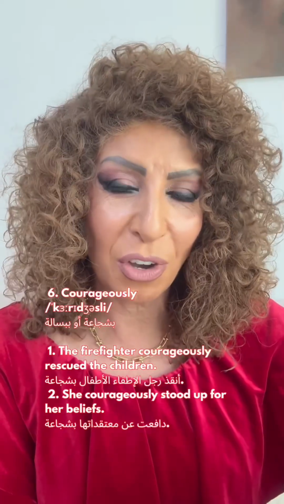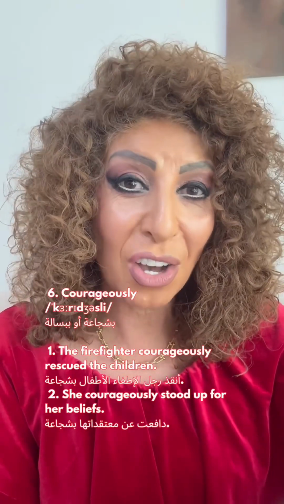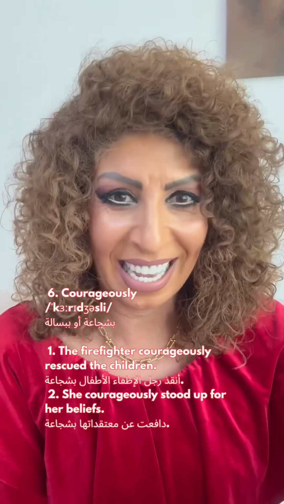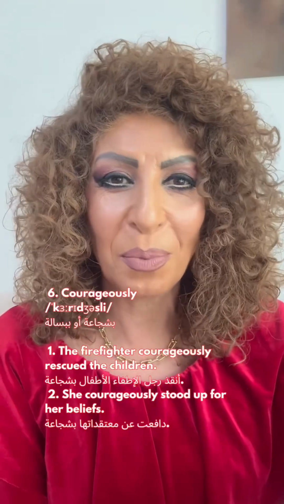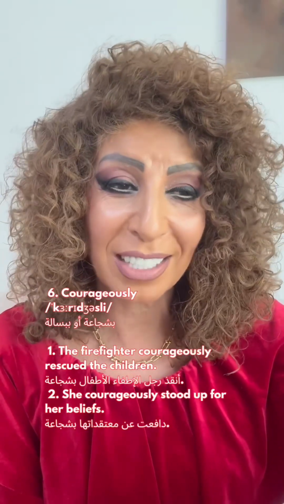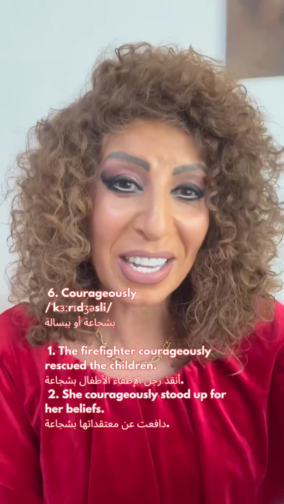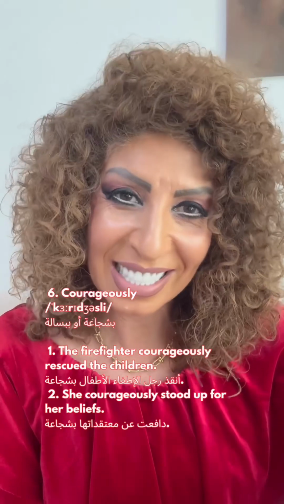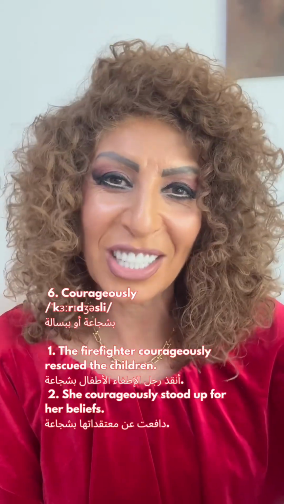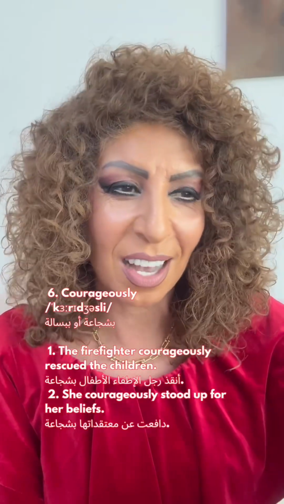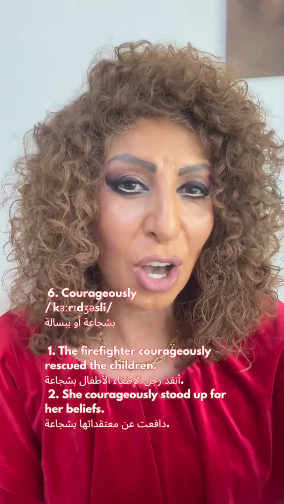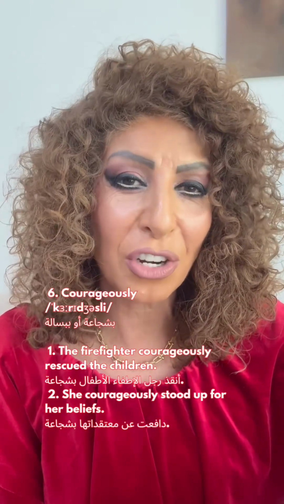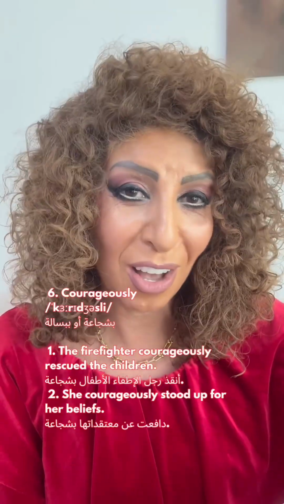The sixth adverb is courageously, and this means بشجاعة أو ببسالة. So in the first example, we can say the firefighter courageously risked the children. And in the second example, we can say she courageously stood up for her beliefs.